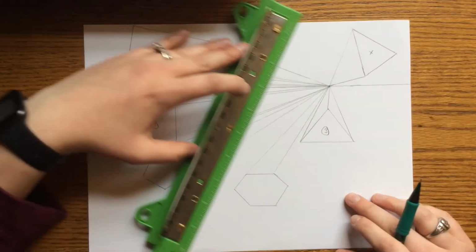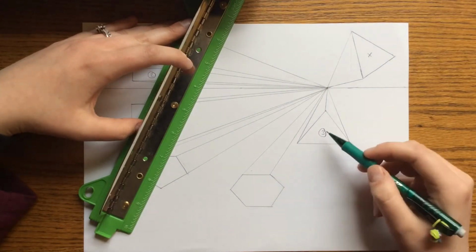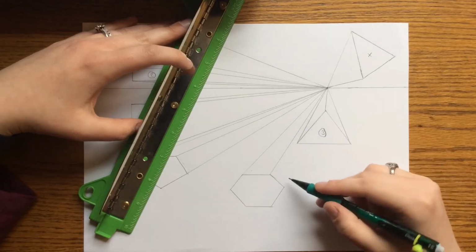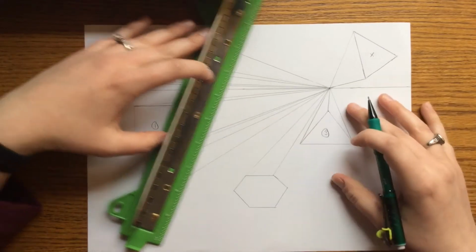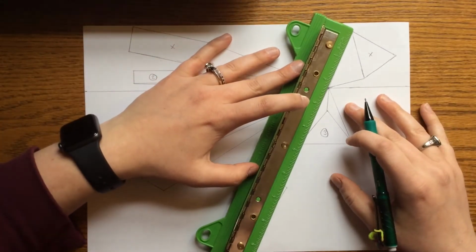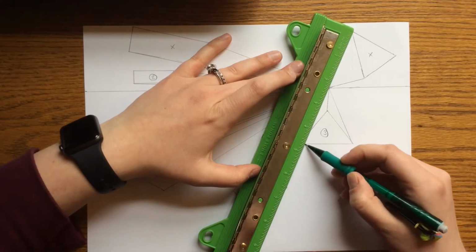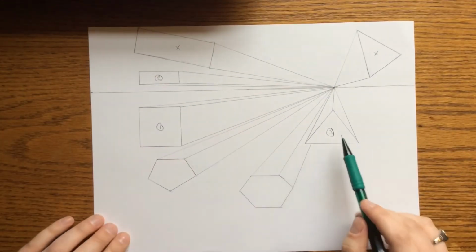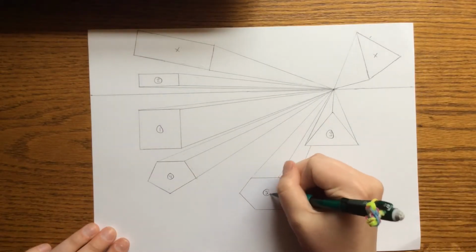Okay, so here's now where I have to make a decision. This shape can be either on top of or behind this triangle. I'm going to choose that it's behind the triangle, so I do not want to draw on top of that triangle. So I'm going to line it up, I'm going to draw my line, and I'm going to stop when I reach the triangle. Here we have square, rectangle, triangle, pentagon, and hexagon.